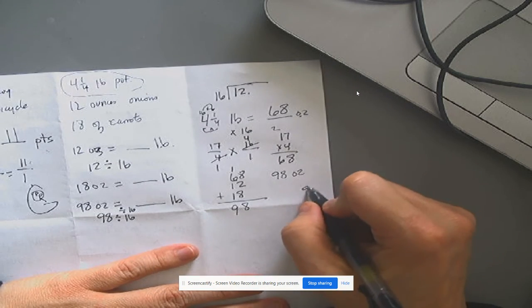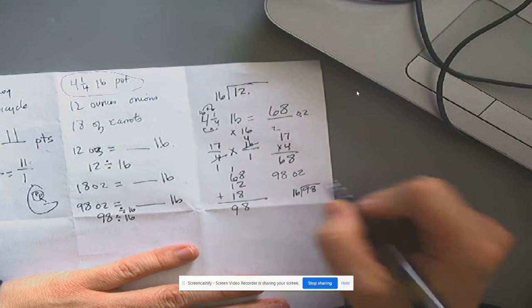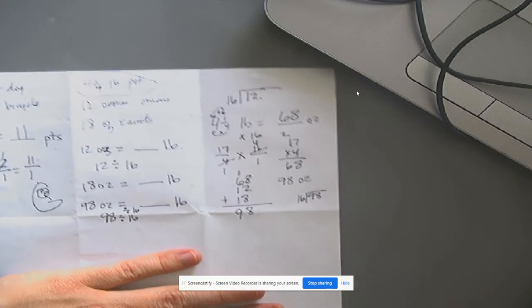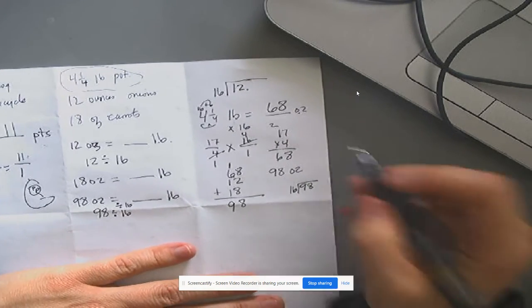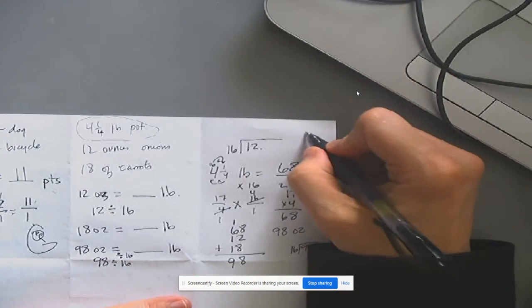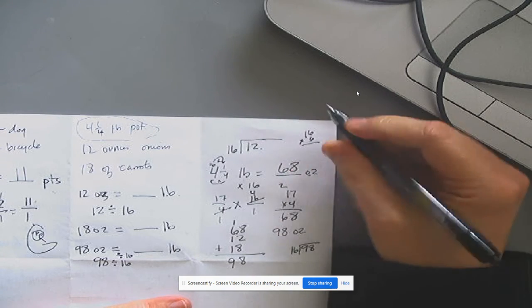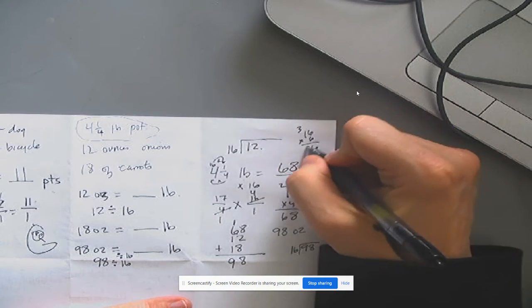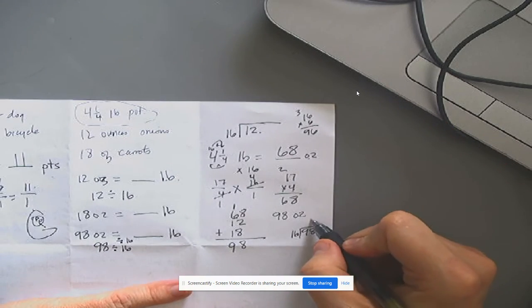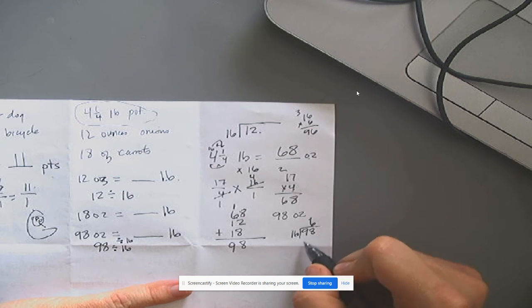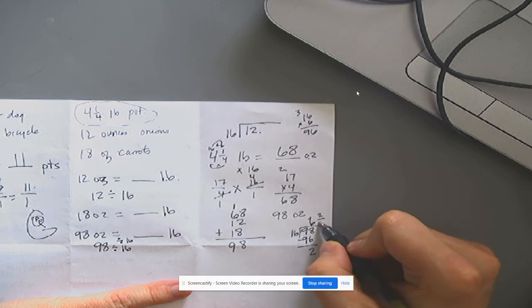So we're going to come over here, 98 divided by 16. Let's try 6. So 6 times 16 is 96, subtract, which gives us 2/16.